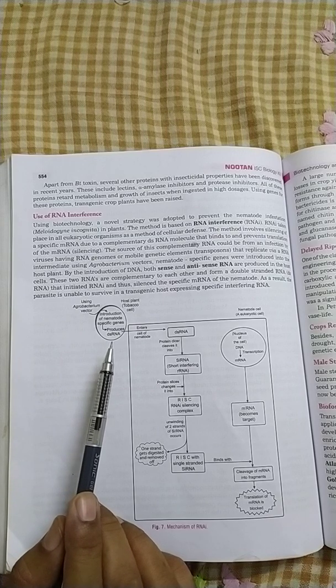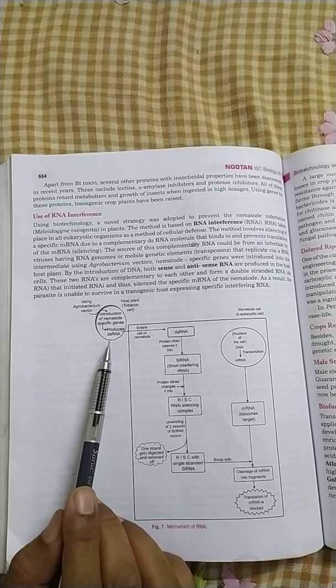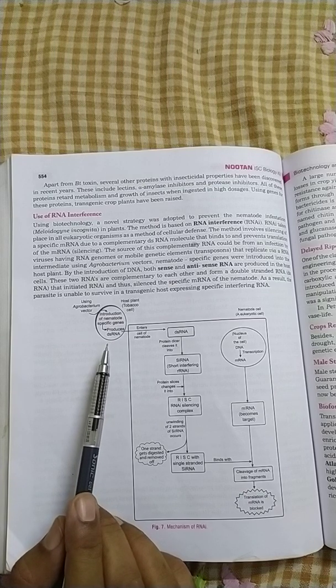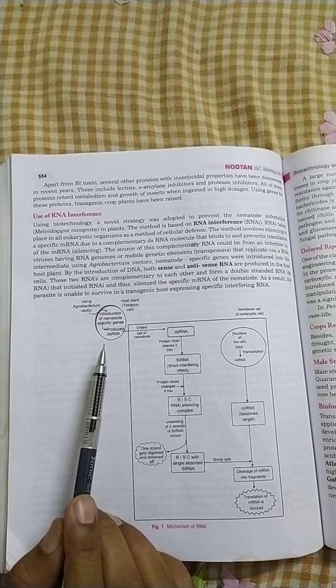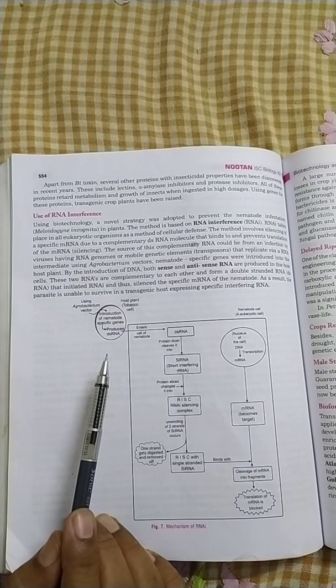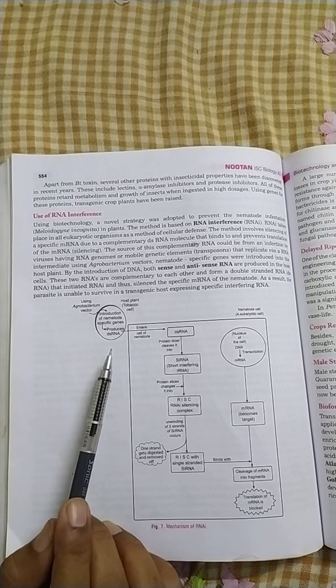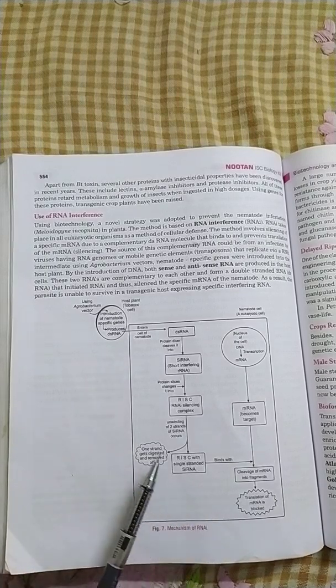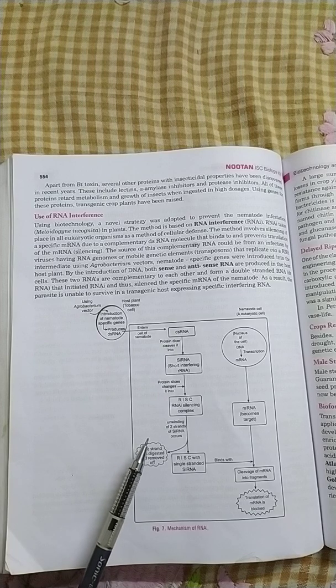So we see this has been utilized by the scientists to produce an interference in the translation of messenger RNA. And as the translation of messenger RNA is blocked by RNAi, the infestation of nematodes is also stopped.